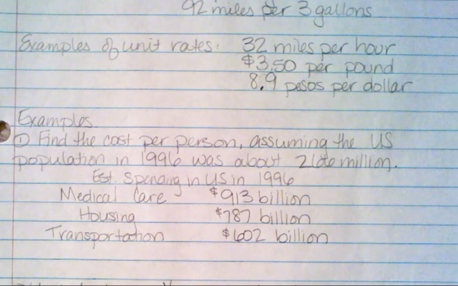So for the medical care, you're going to take 913 billion and divide it by 266 million, and you'll come up with an answer. And then do the same for the other two categories.